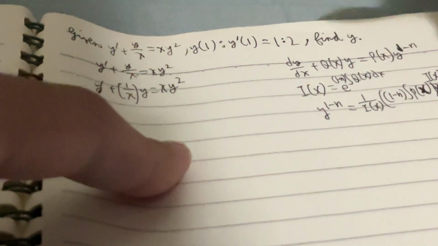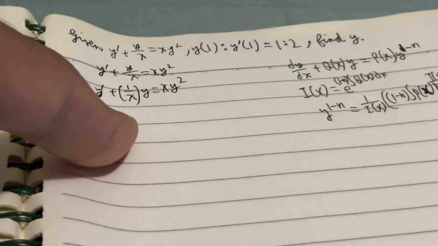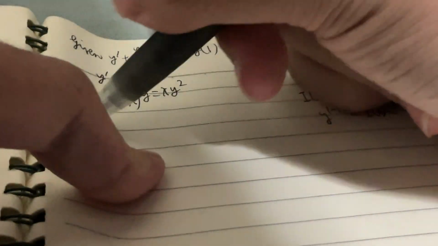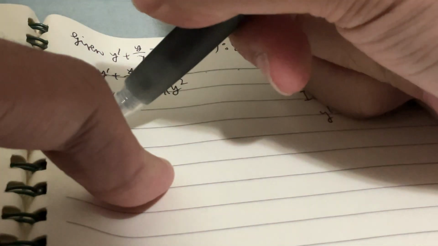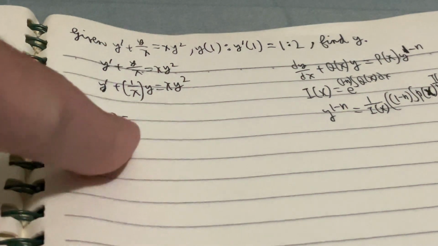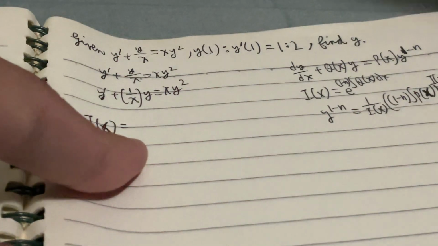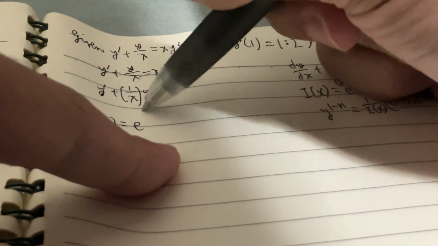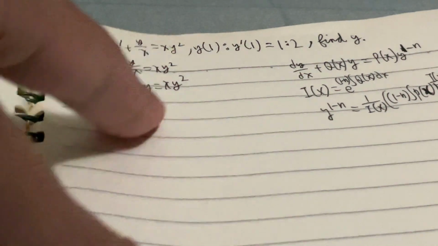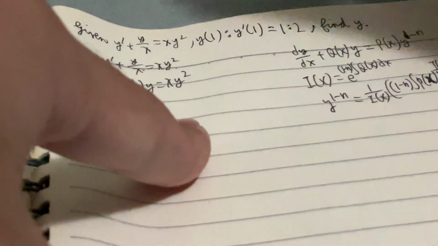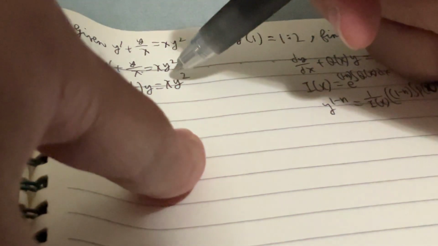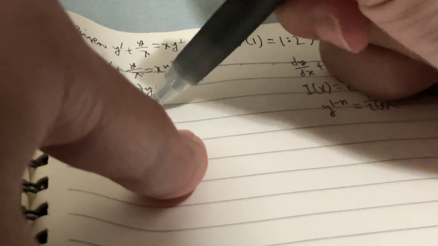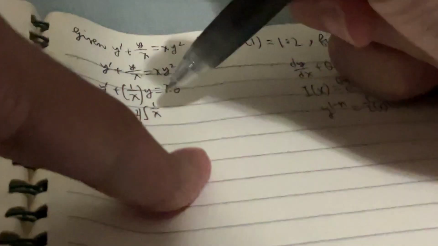We are going to find the integrating factor first. So I of x. No problem, just a small letter, I think it's fine. I of x is equal to e to the power of, first step, you put down 1 minus n here, which is 1 minus 2, and then times the integral of 1 divided by x dx.